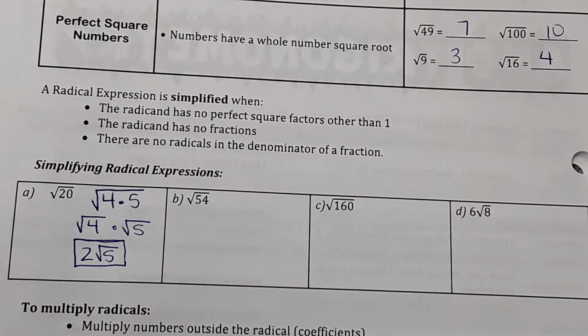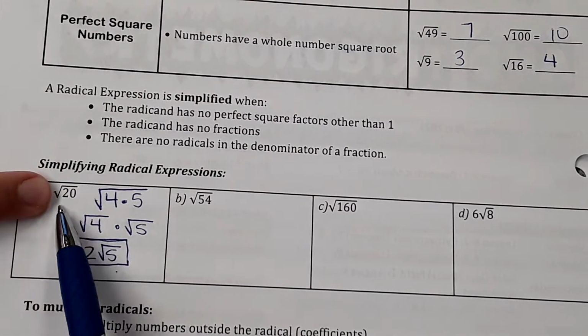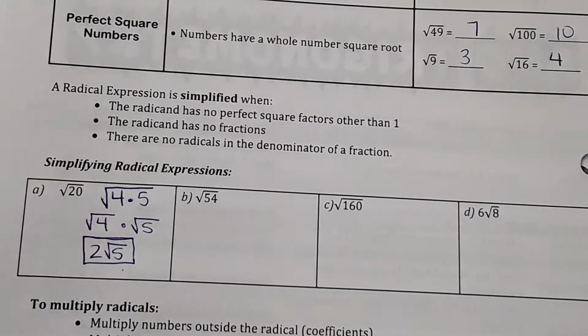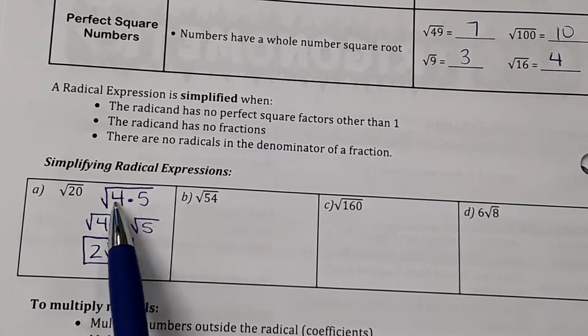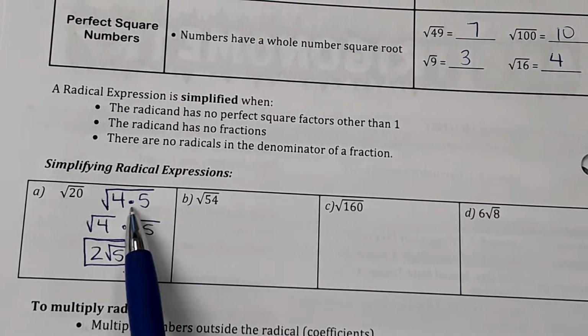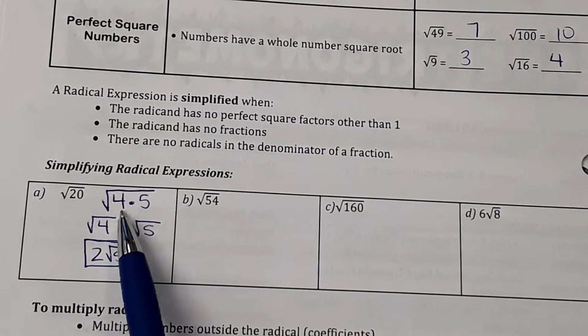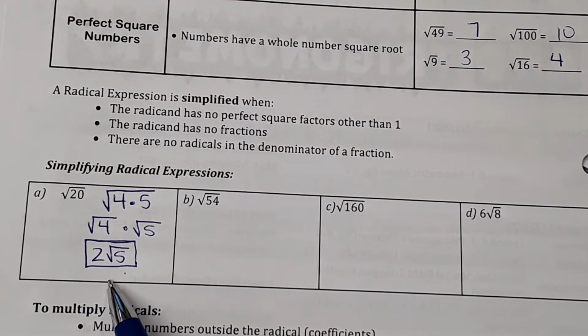And that's it. So in math world, this is considered simplified compared to this. Some of you might argue that this looks simpler, but I'm not here to argue it, I'm just here to teach it. Something else to take note of is when I broke up 20 into two factors, I could have done 2 and 10 or 1 and 20. The reason why I used 4 and 5 is because 4 was a perfect square. So when you're pulling the factors out, pull out perfect squares. That way it comes out like this.